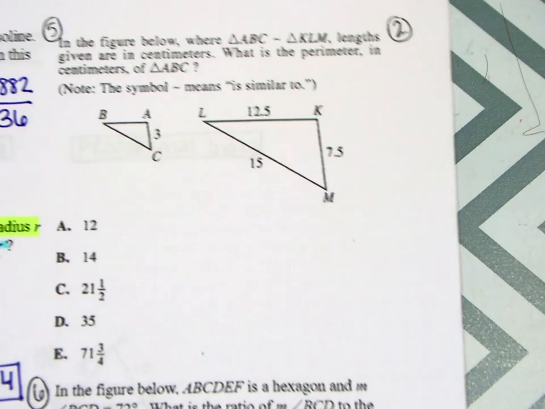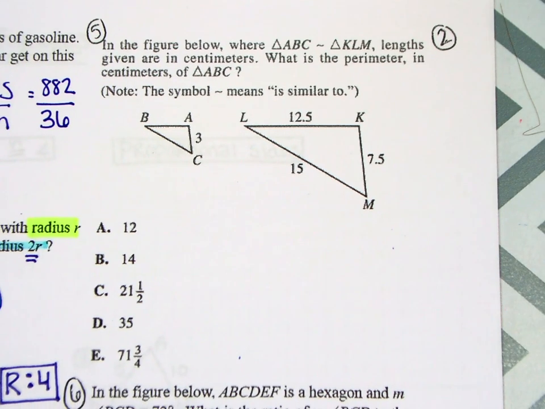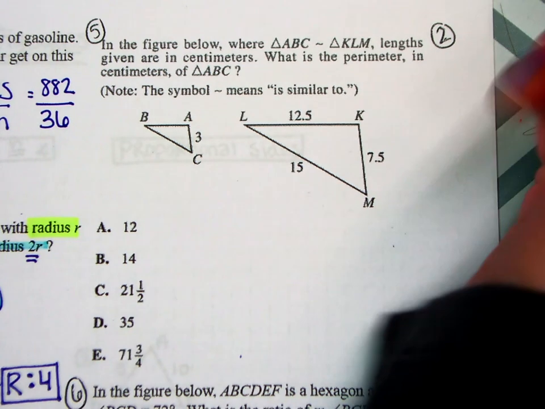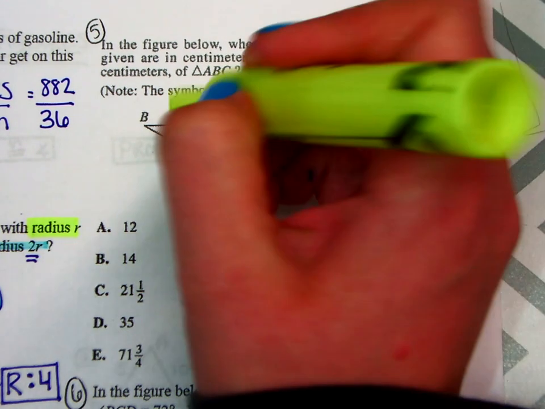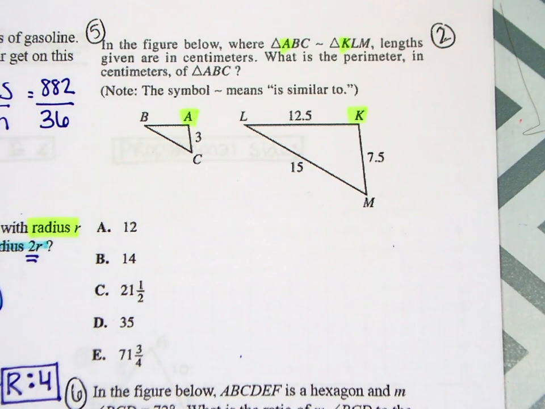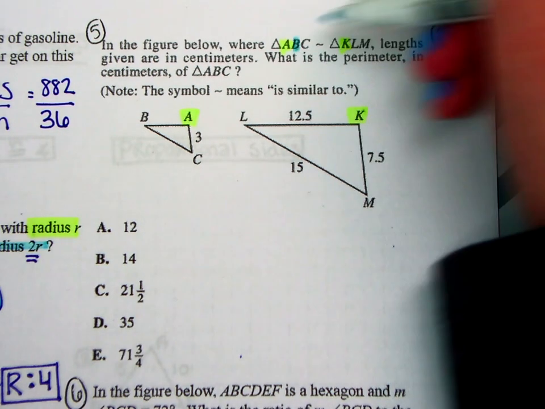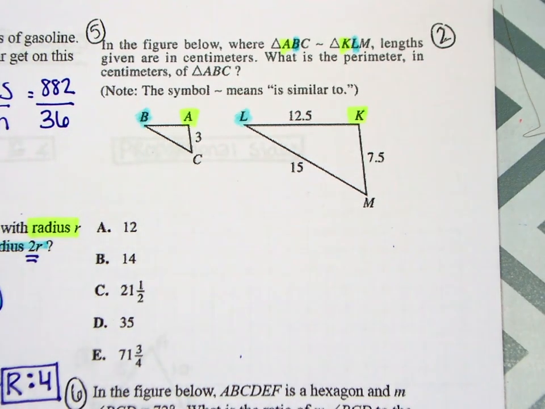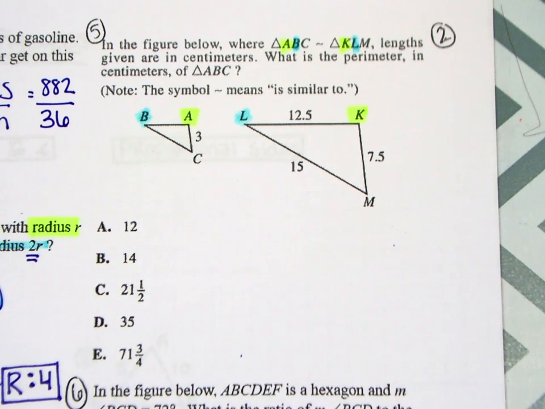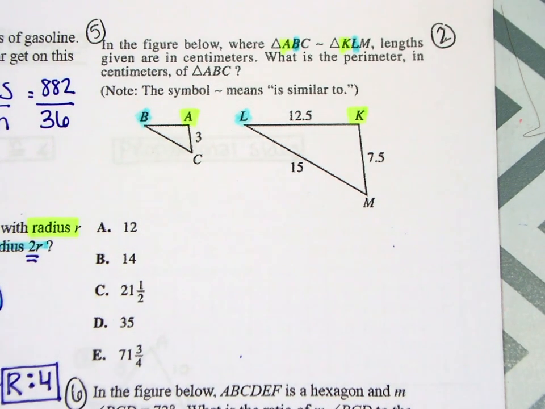All right, number 5. In the figure below where triangle ABC is similar to triangle KLM, what is the perimeter of ABC? So in this problem, what I would recommend is first matching your angles, and we will talk more about this on page 3, which is the next page of notes. But we're going to basically do this problem exactly like we did number 4. So what I'm doing is I'm matching my angles up, so angle B goes with L, and this just helps you make sure that you are matching your angles correctly and you are properly setting up the problem.